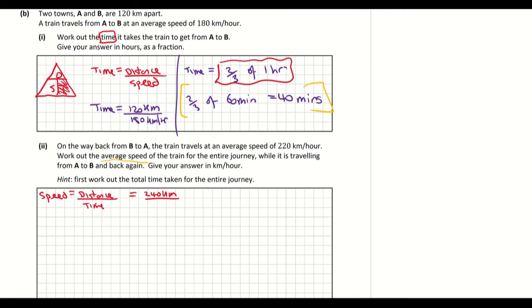We know the total time it took to get there. It's here, 2/3 of 1 hour, or 40 minutes. But we need to find out the total time it took to get back. So we need to figure that out first. And that's what the hint is saying. Hint, first find out the total time. So the time to return, so let's work this out. Time of return.